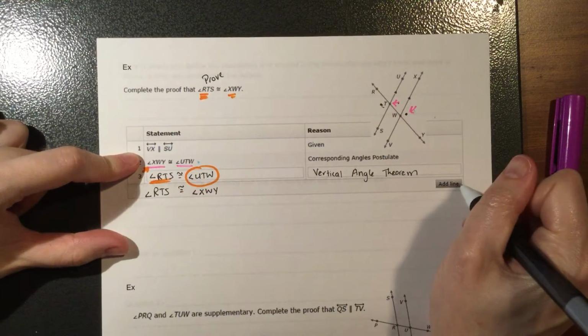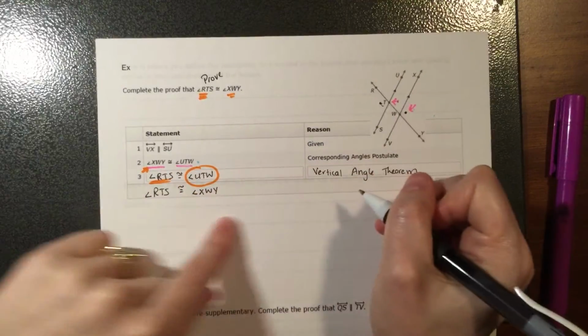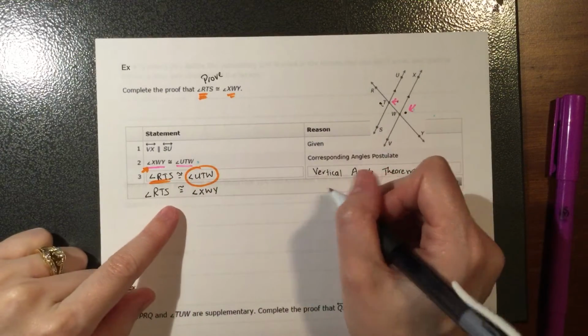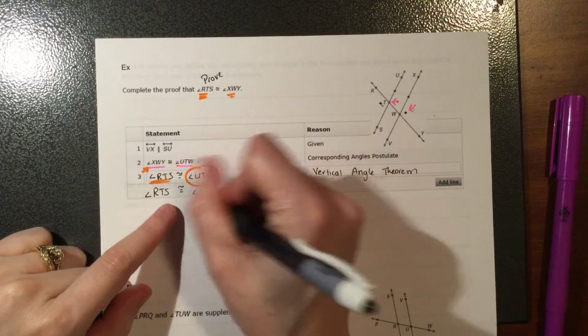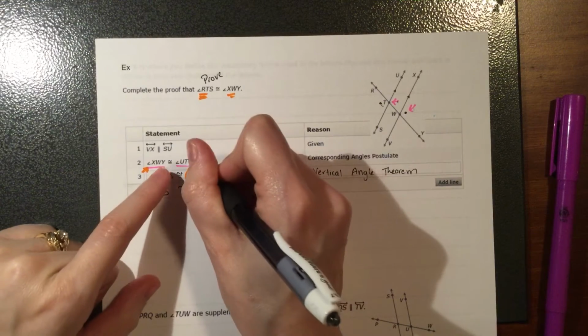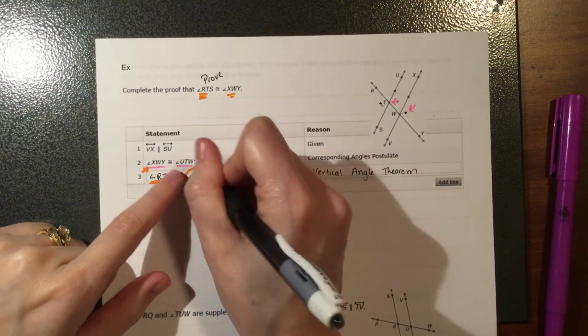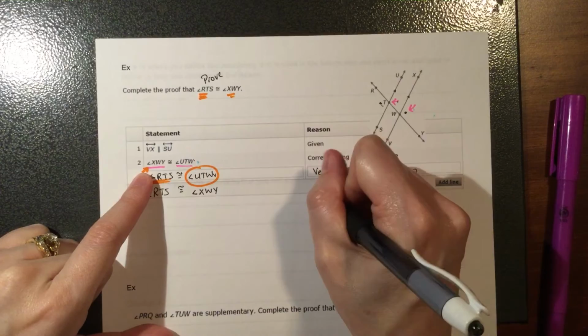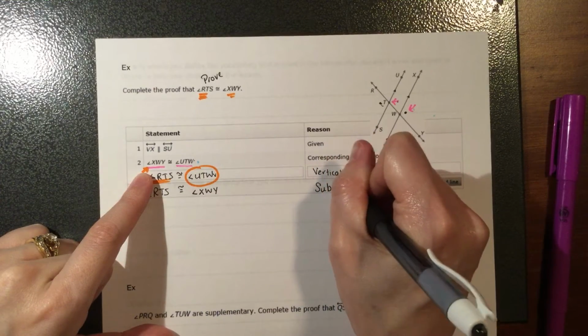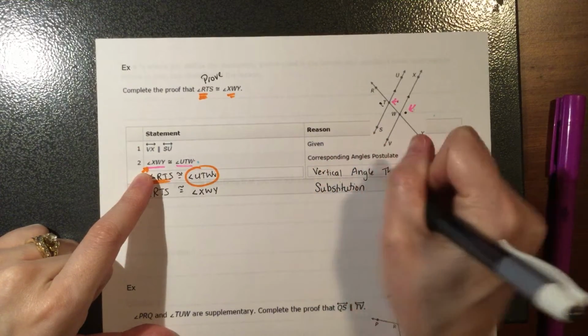And this is where you would have to click the add a line. It'll give you space to write that in. And we know that those two are going to be congruent because instead of the UTW, so instead of this, I wrote that. So that's our substitution property.